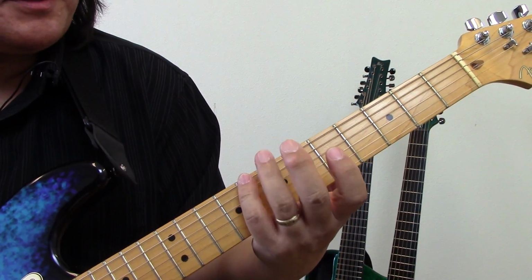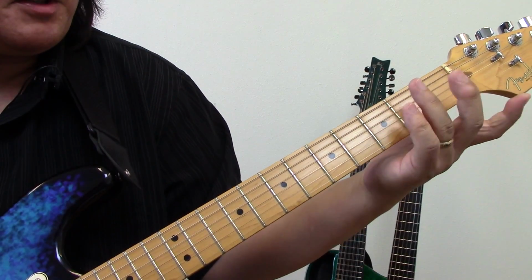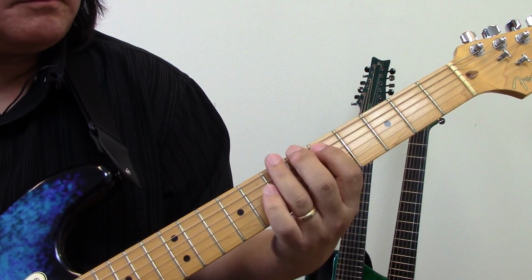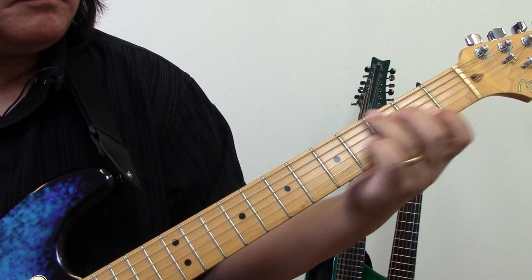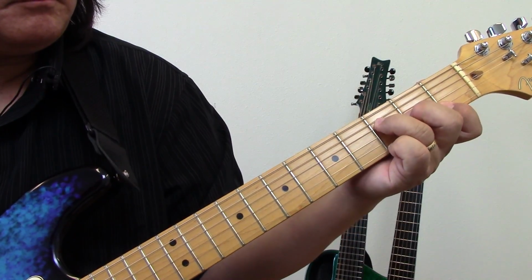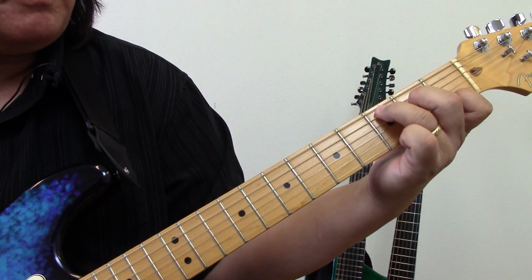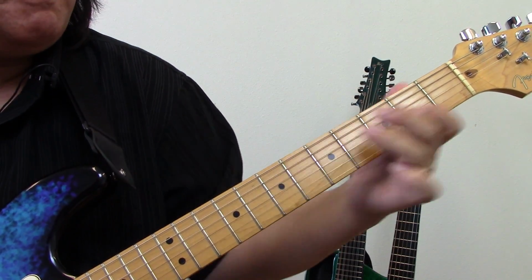So I'm going to replace the C, the first note, with the chord, and I'll just start from the second note, and this is what it'll sound like. Notice it sounds country. It's the same 5 notes.